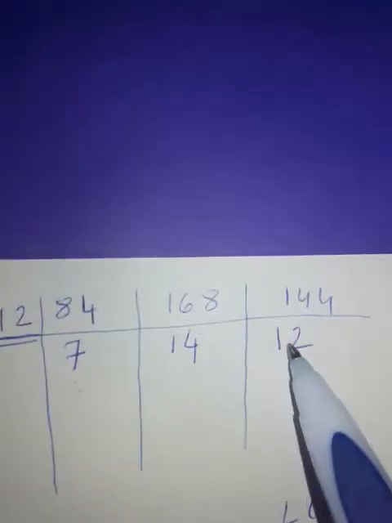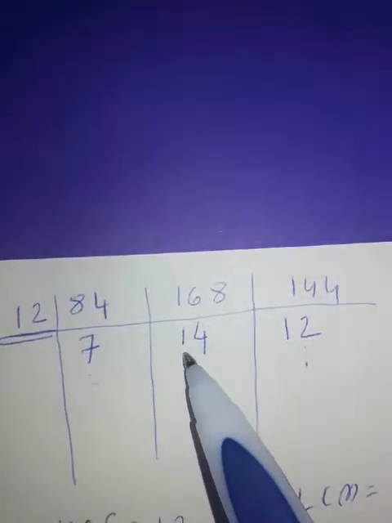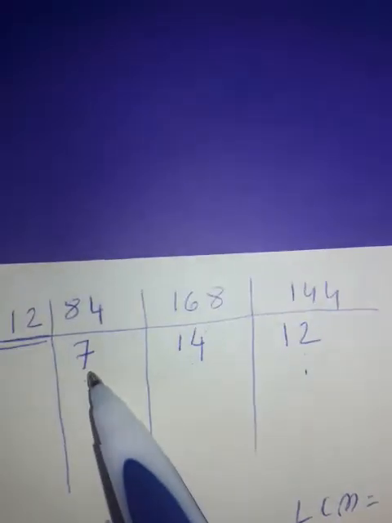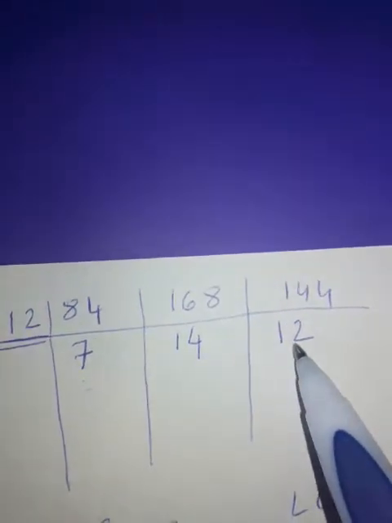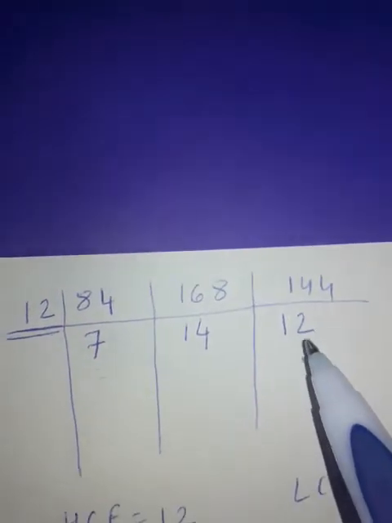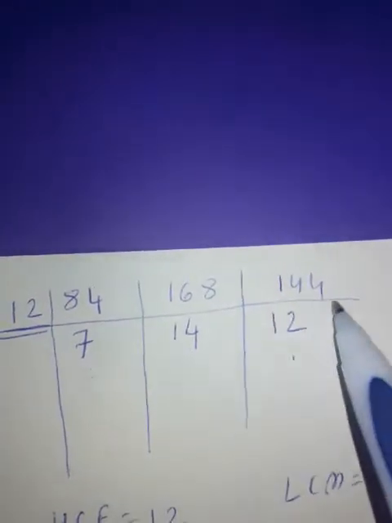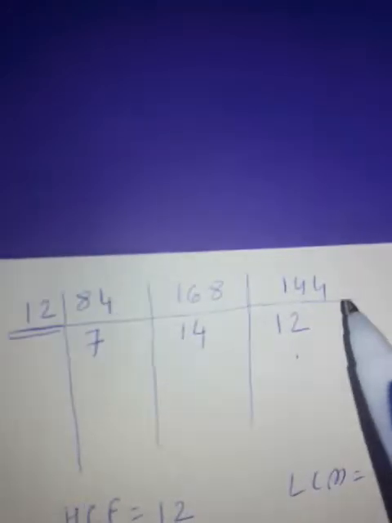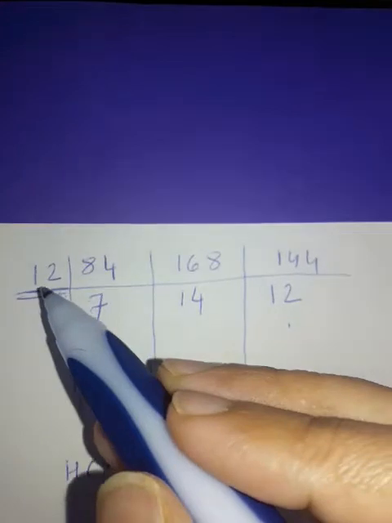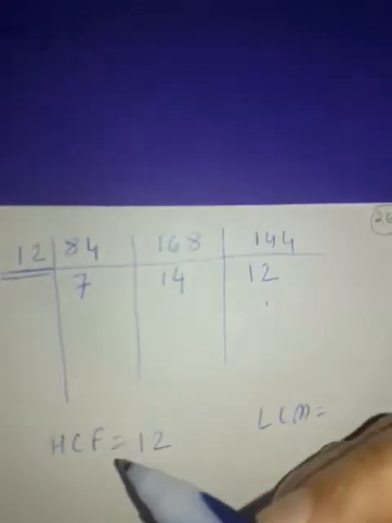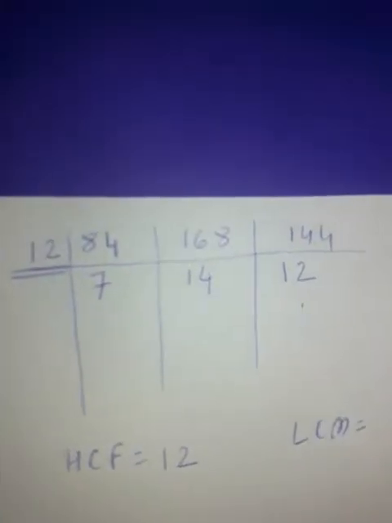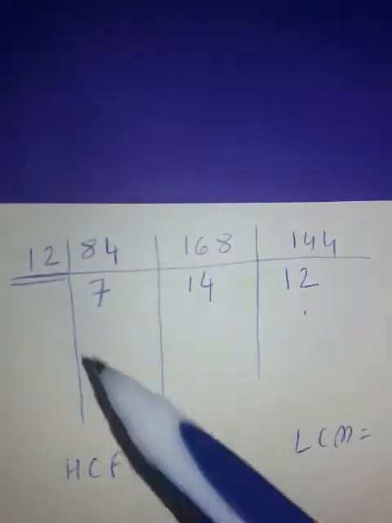Now between these three, do you see any common factor? Between 7 and 14 there is a common factor of 7. Between 14 and 12 there is a common factor of 2. I agree. But when I consider all three together, is there any common factor? All three together I am talking. When I consider all three together, there is no common factor. So I am going to stop here. This side becomes my HCF. HCF is 12. I am going to stop here for HCF.